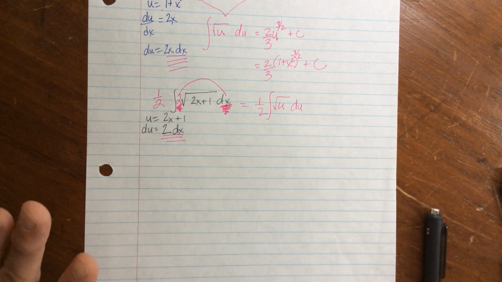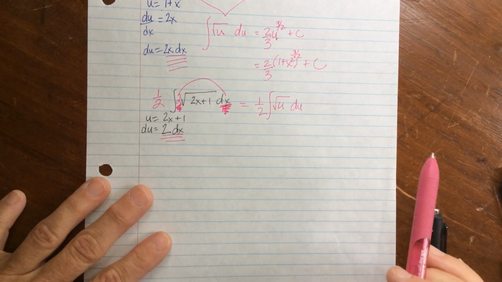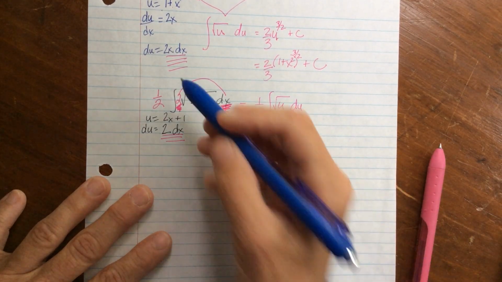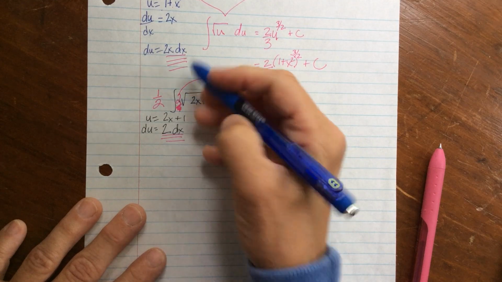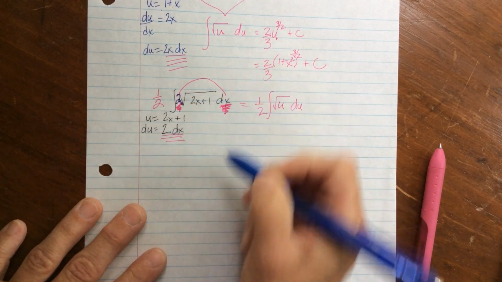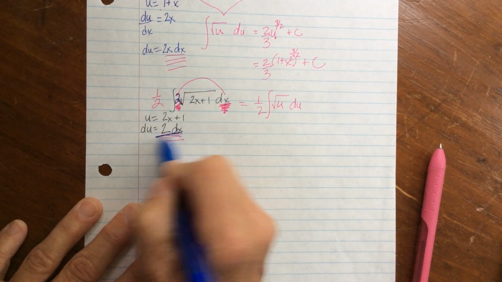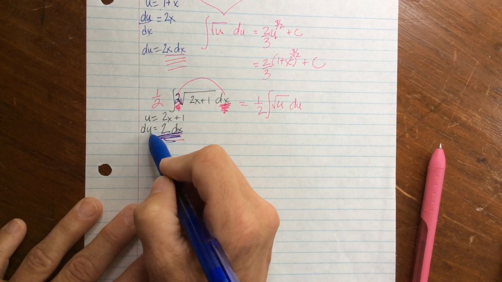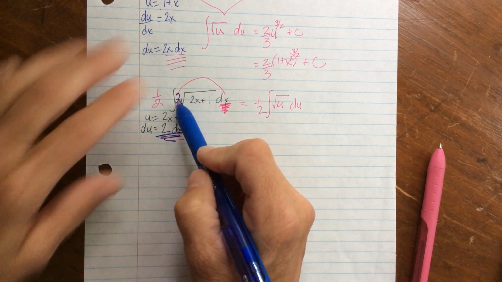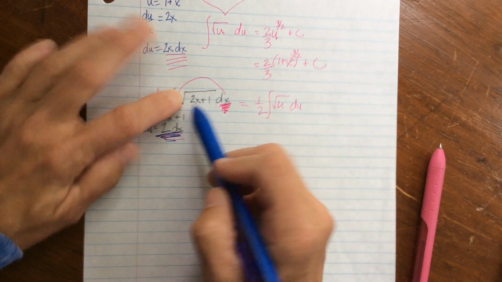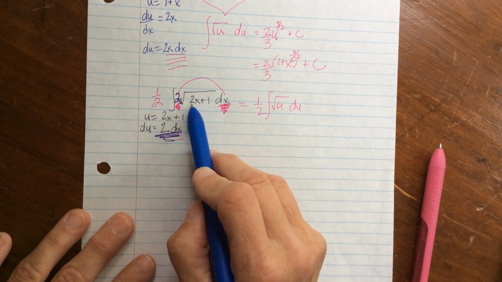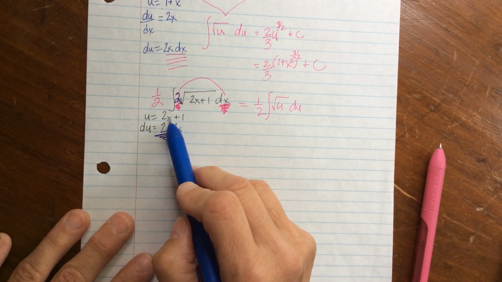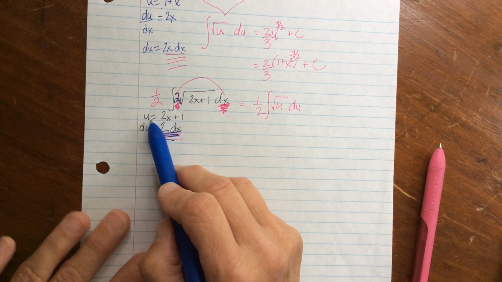Now, just to stop for just a second, why did I put the 2 here? Well, I put the 2 here so that I could have a du expression. Without the 2, I can't use this 2 because it's attached to the x, which is a part of u.